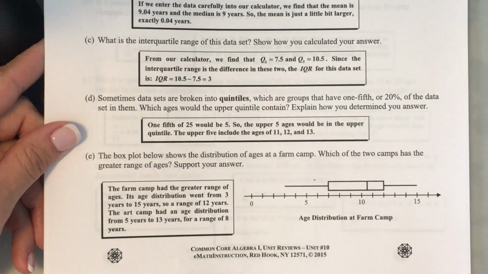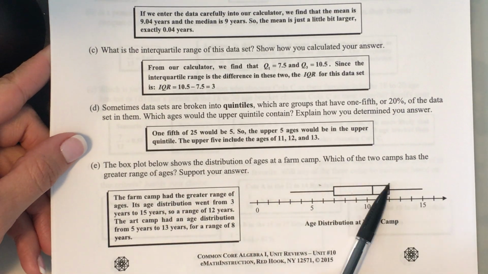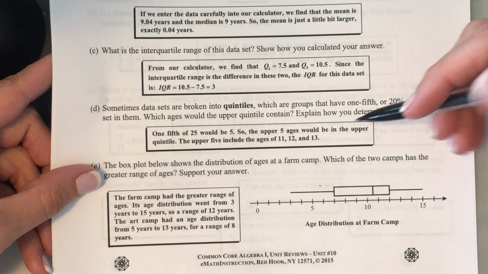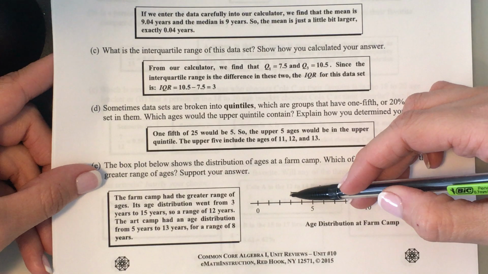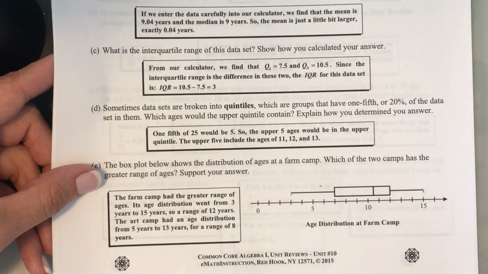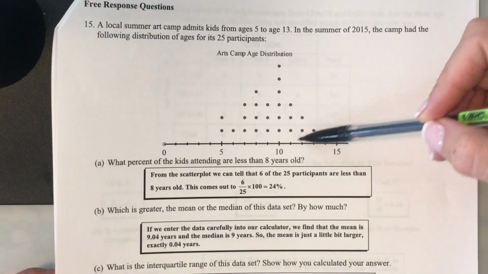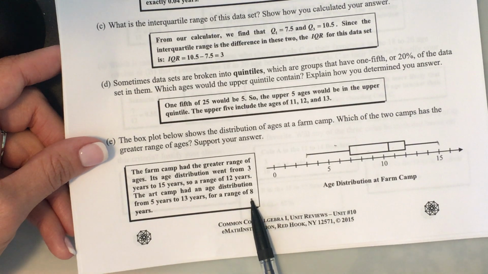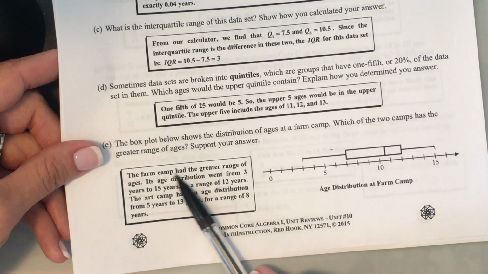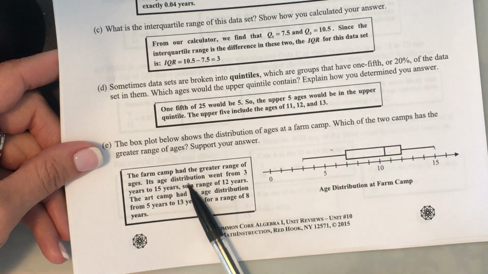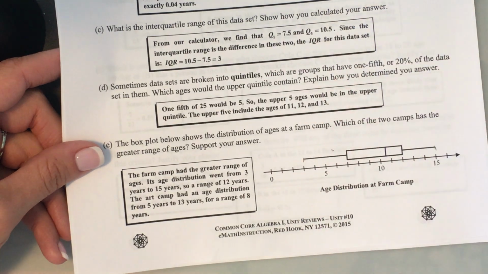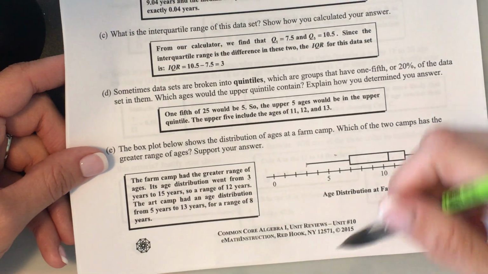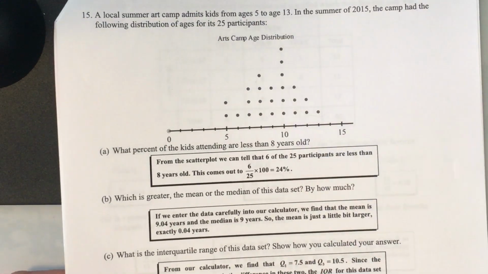Okay, and then the last one here, the box plot shows the distribution of ages. Which of the 2 camps has a greater age range? So here we have 15 to 3. It's going to be 12 years. And then up here we have 13 to 5. So 13 to 5 had 8 years. So the farm camp had a greater range. It went from 3 to 15, so that's 12. And the art camp only went from 5 to 13. So we want to say the farm versus the art camp.